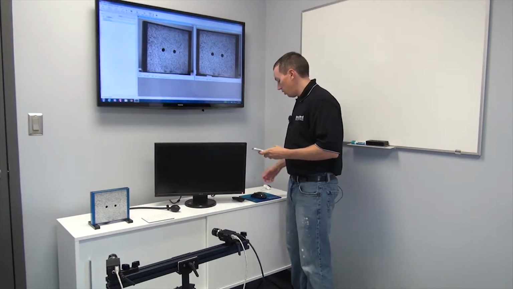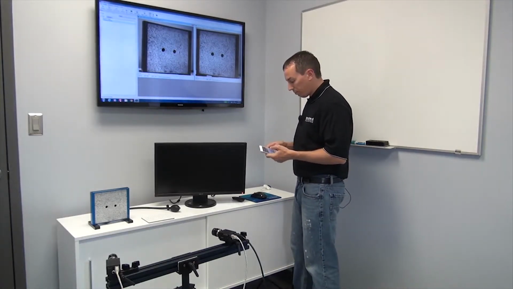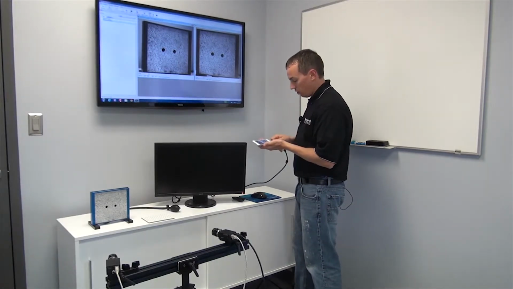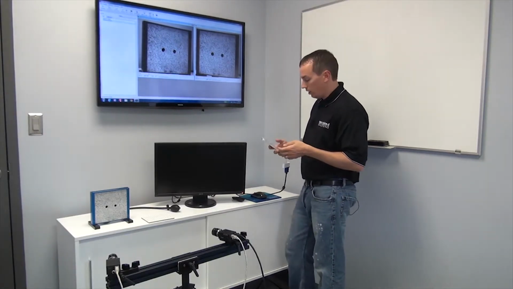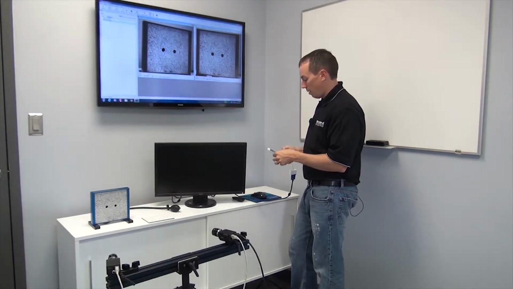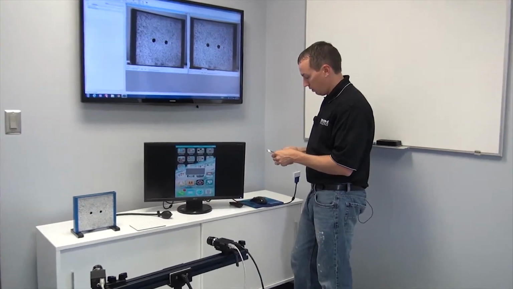I'm just going to go over some of the features of the app. So I have my iPhone 5 here. I'm just going to plug it into this monitor so you can see what I can see a little more clearly. Once it comes up on the monitor, I'm just going to load the app up, which is the Vic-Snap app.